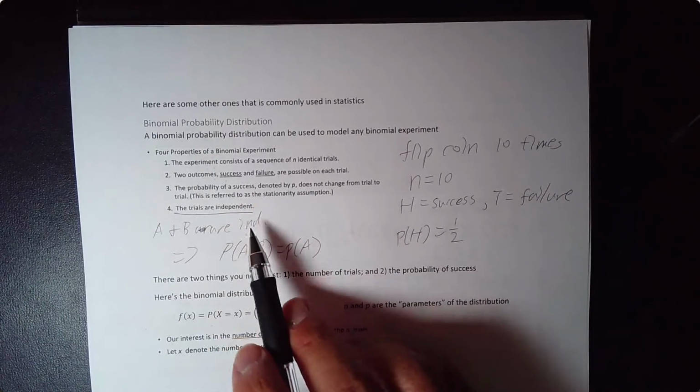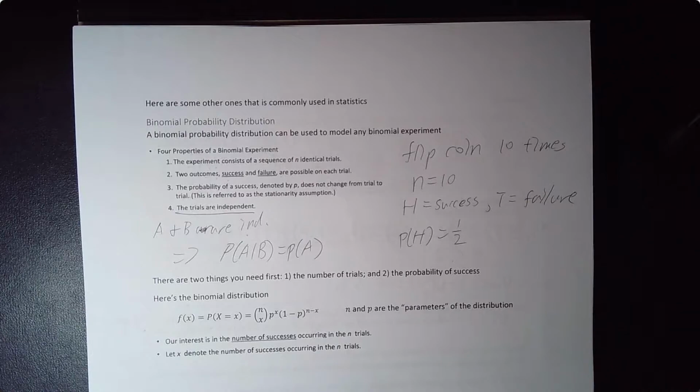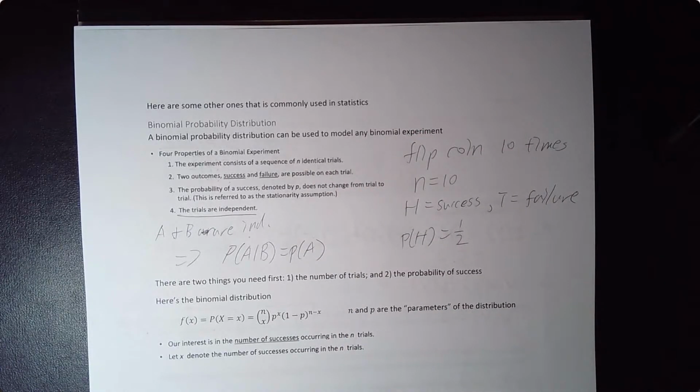They are independent of each other. Every flip is independent. If you have an experiment which satisfies these criteria, then it is proper to use a binomial distribution to model it.